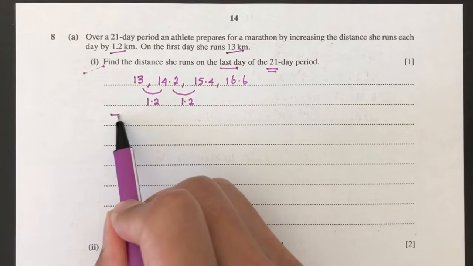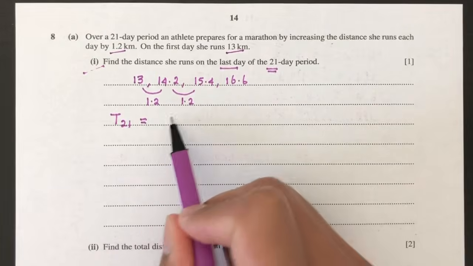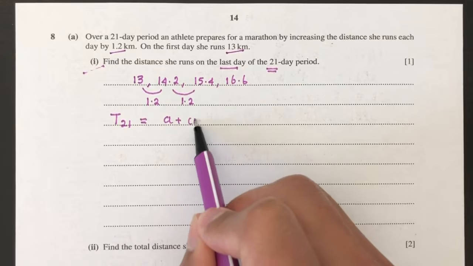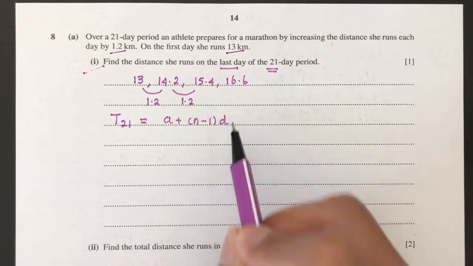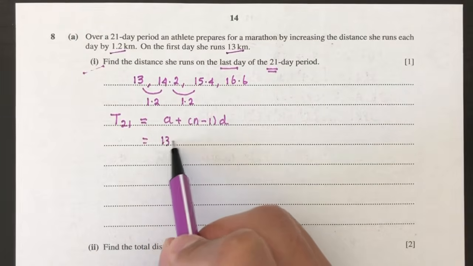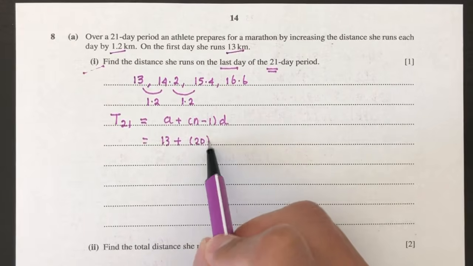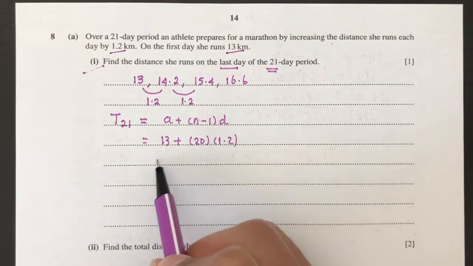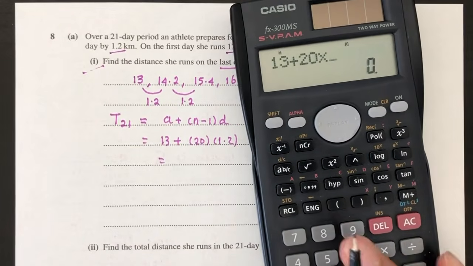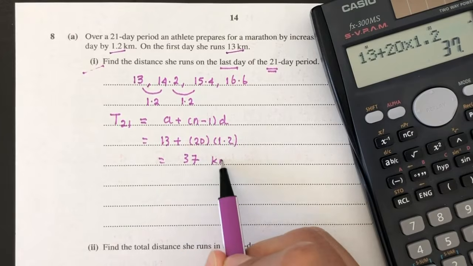So we have to find the last term, term 21. The formula is what? Term 21 will be a plus n minus 1 times d. D is your common difference. The first term is equal to 13, plus n minus 1, so n minus 1 will be 20, times 1.2. So let's solve 13 plus 20 times 1.2. That will be 37 km.